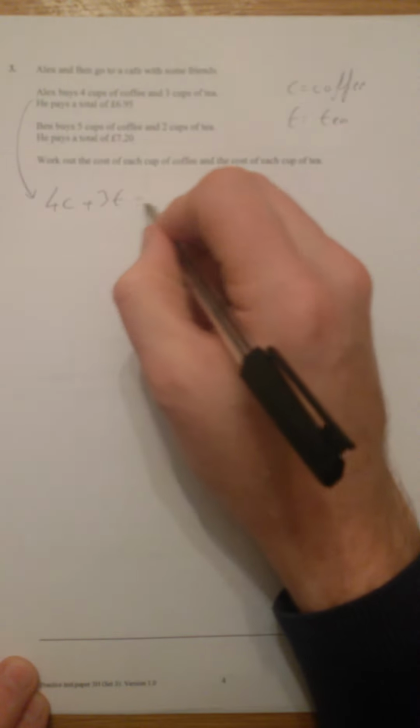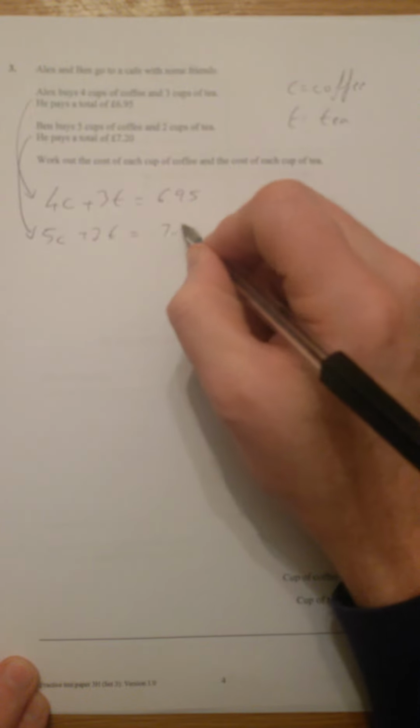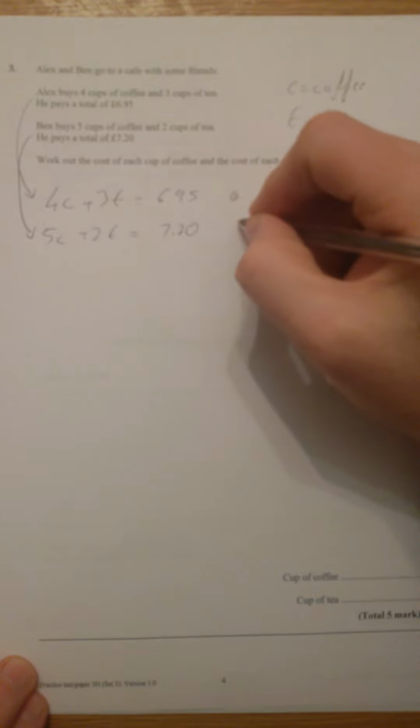to use for tea. So for Alex, he buys 4 cups of coffee, so it's 4C and 3 cups of tea, and altogether it equals 6.95. For Ben, he buys 5 cups of coffee and 2 cups of tea, and that equals £7.20.